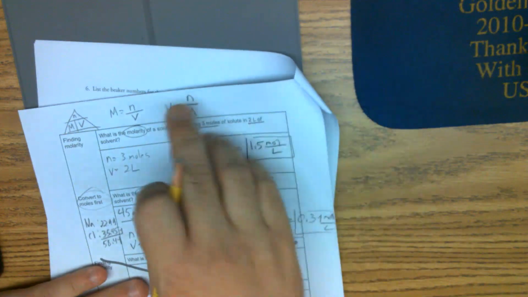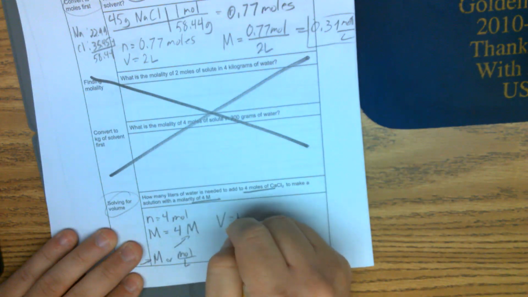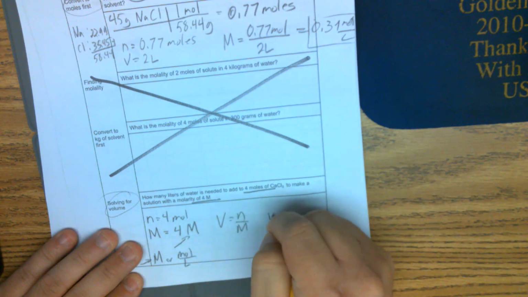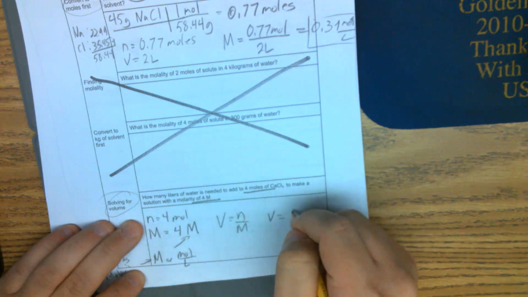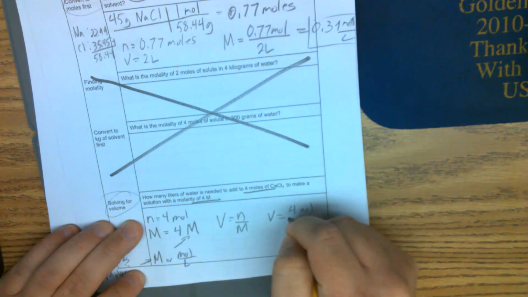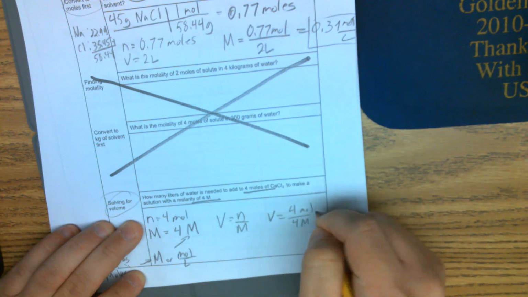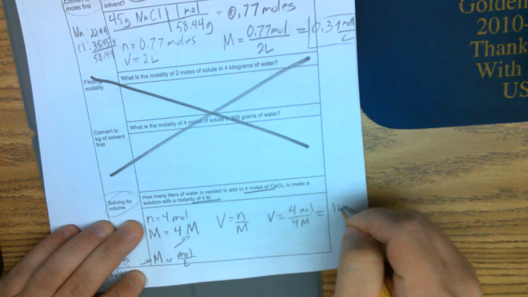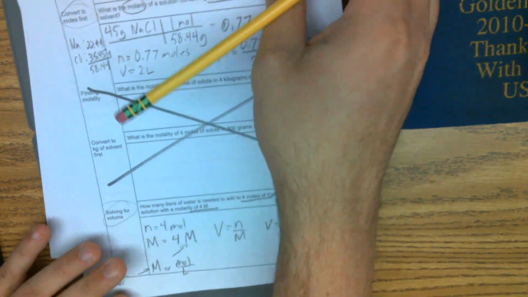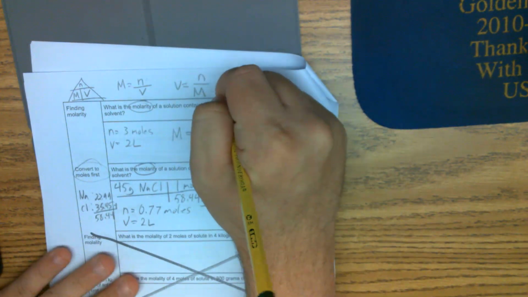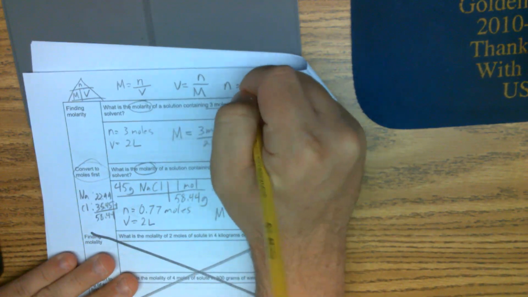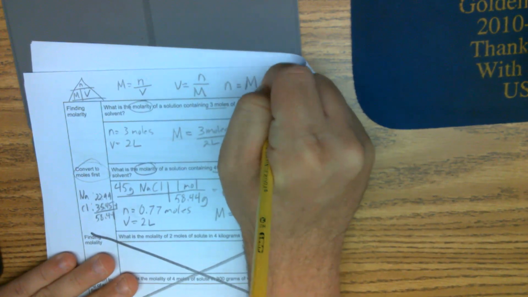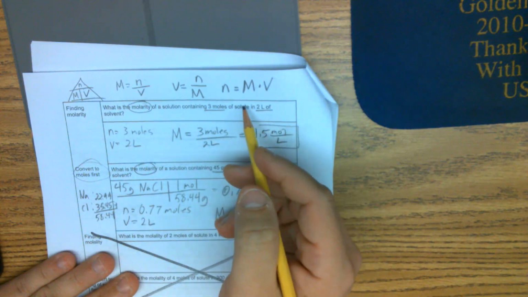We're going to use V is N over M. So V equals our N, 4 moles over 4 molar, and we get a volume of 1 liter. All right, and then our last equation we can say is if we were finding a number of moles, N is going to be molarity times volume. So that's the last of the 3 equations.